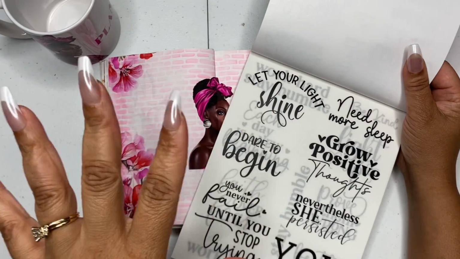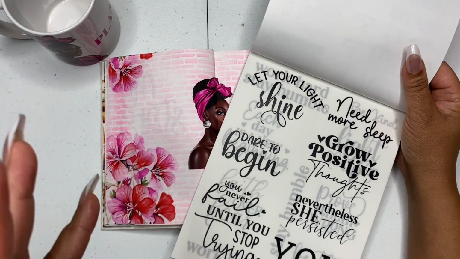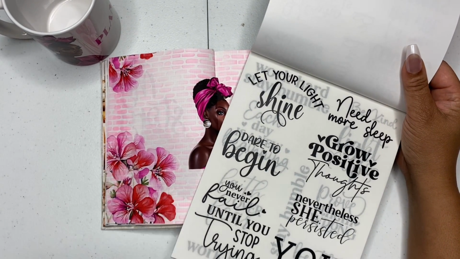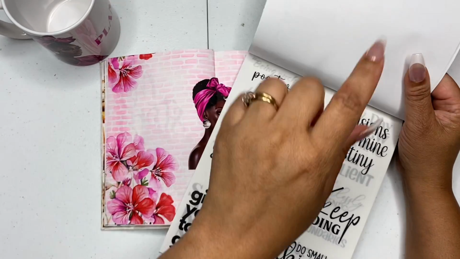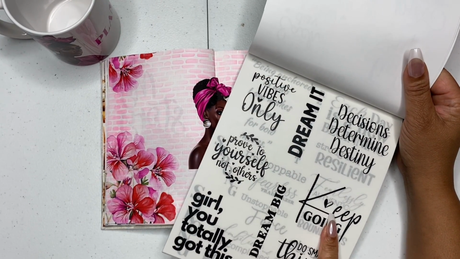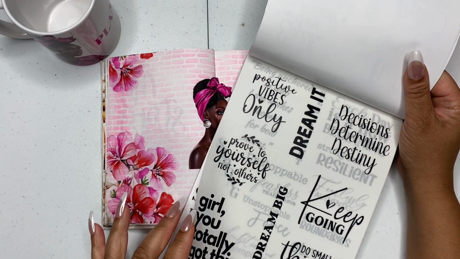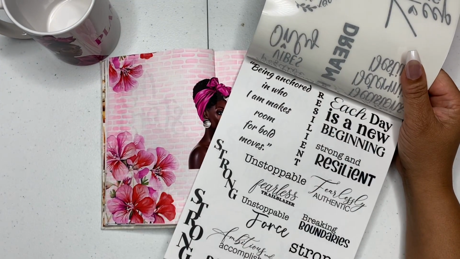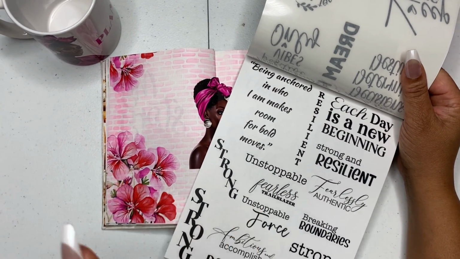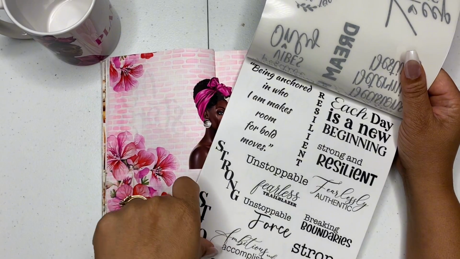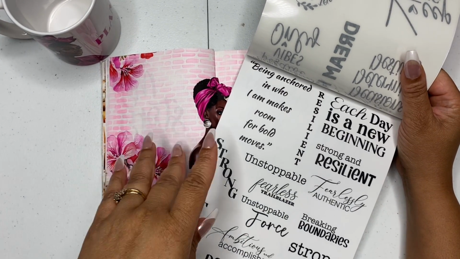Those are the things that I think about, how I can bring all of this together. I think I have one that says decision, determined, destiny. I like that one. Strong. Resilient.